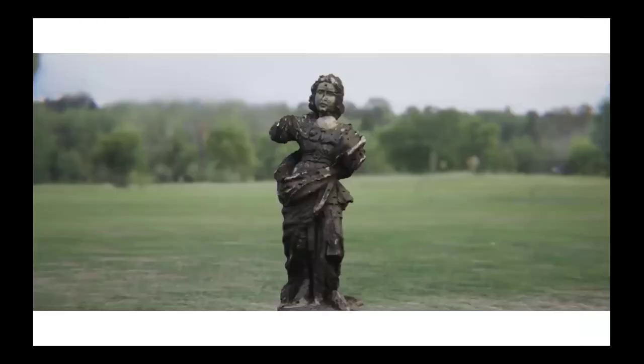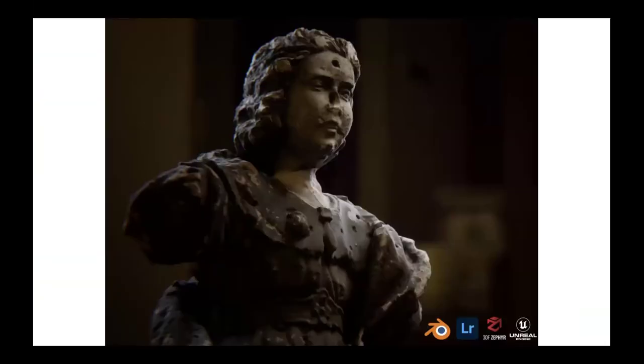So this is our model in Unreal Engine 5 with a basic HDR backdrop. And as you can see, it pretty much looks one-to-one with what it looks like in real life. It's a great way to get really good photorealistic results. Let's go to the next one. Here we have some renders of the final statue, some close-ups. Let's go to the next slide too.